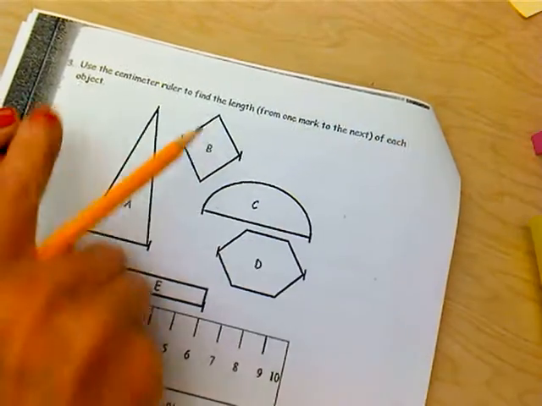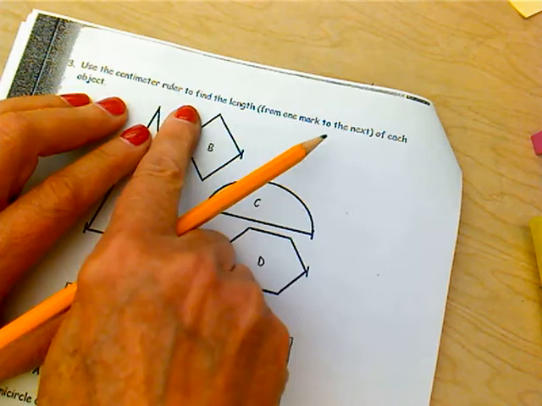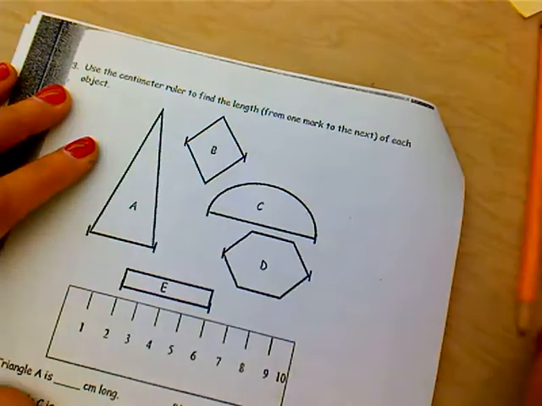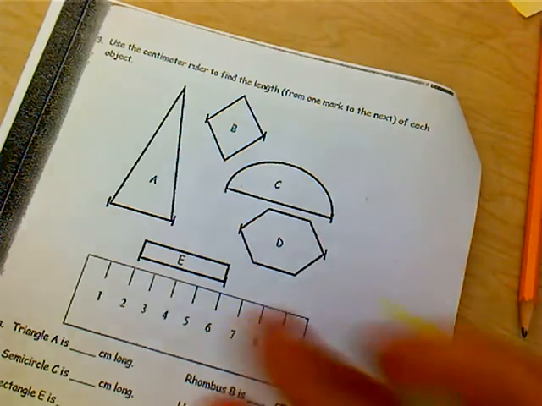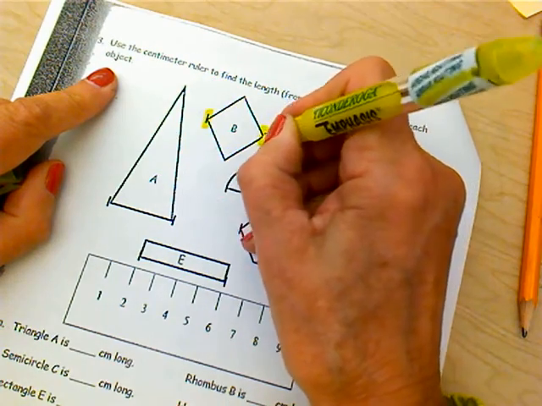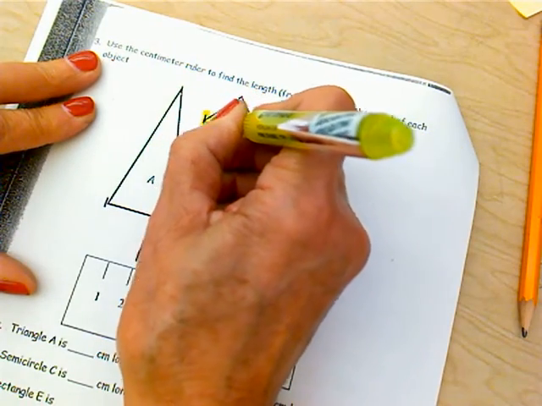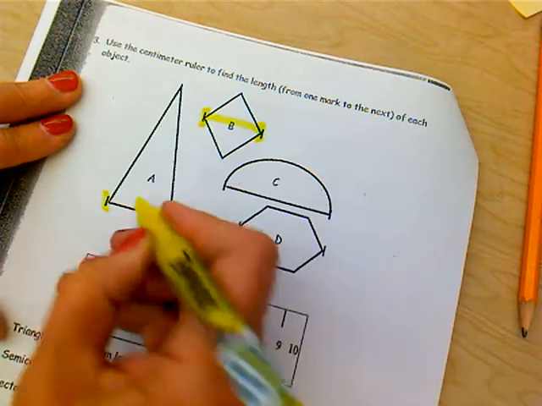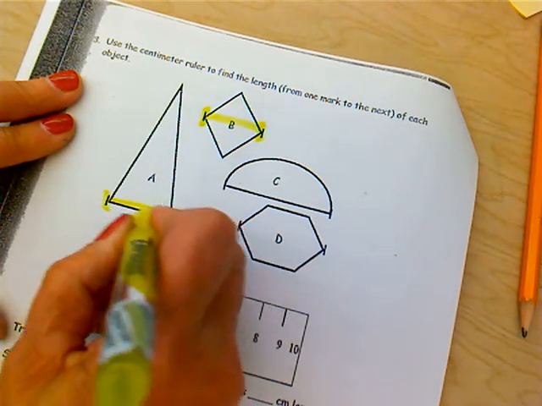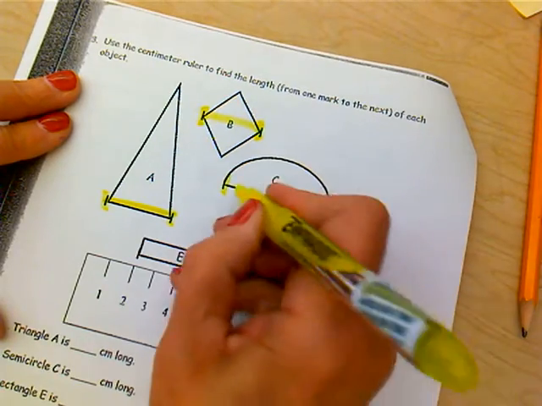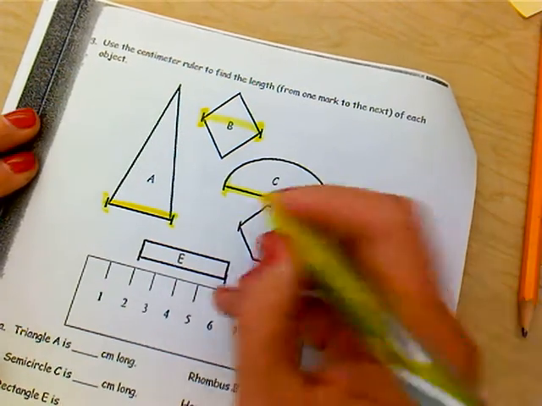Okay, so this time you have to use your centimeter ruler to measure the length of these objects from one mark to the other. I'm going to show you where these marks are. So you're going to measure here, you're going to measure across, and on this one you're going to start here and end here on this triangle. Okay, and this half circle, you're going to measure from one side of the half circle to the other side.